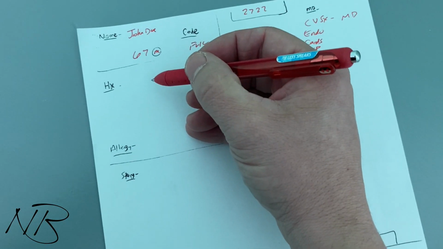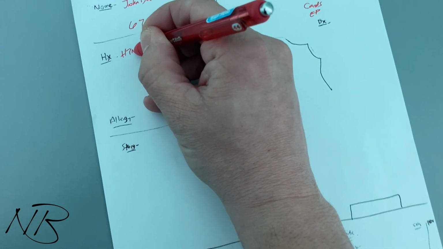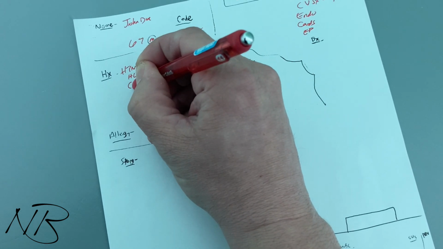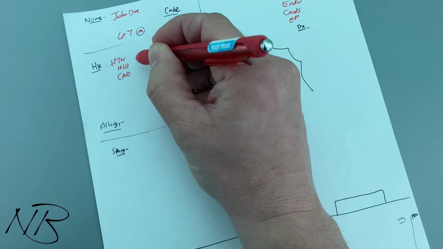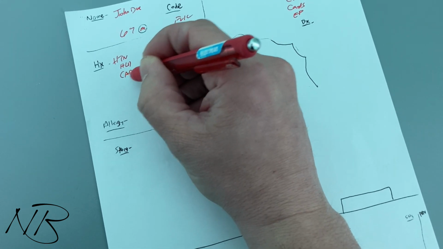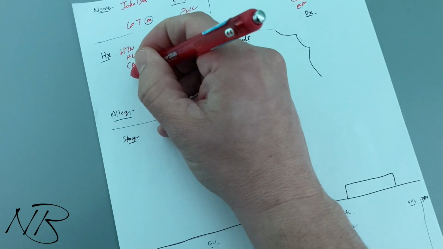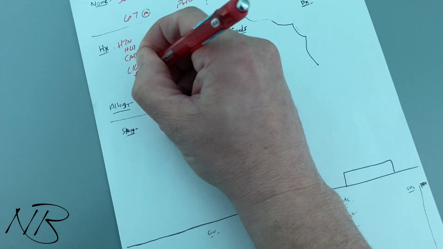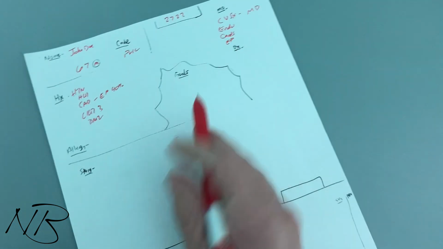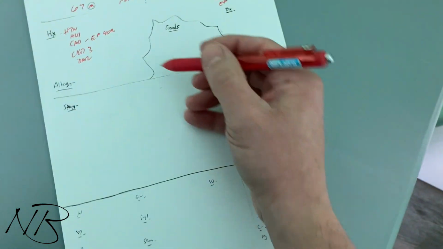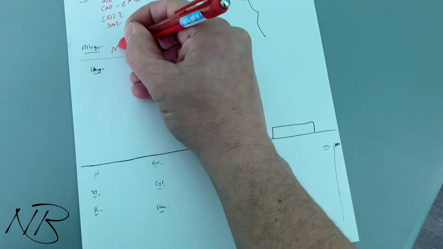All right, patient's past medical history. Let's say we've got hypertension, hyperlipidemia, coronary artery disease. Let's say we have a known EF of 40%. This is just like as we would be getting it. Chronic kidney disease stage 3, and diabetes type 2, hence why we got endo on board post-op. Anyway, allergies, no known allergies.